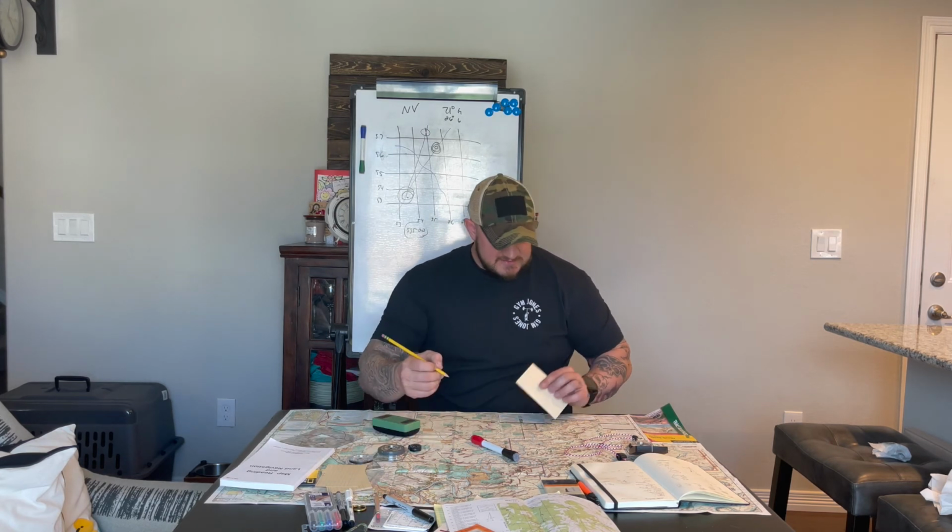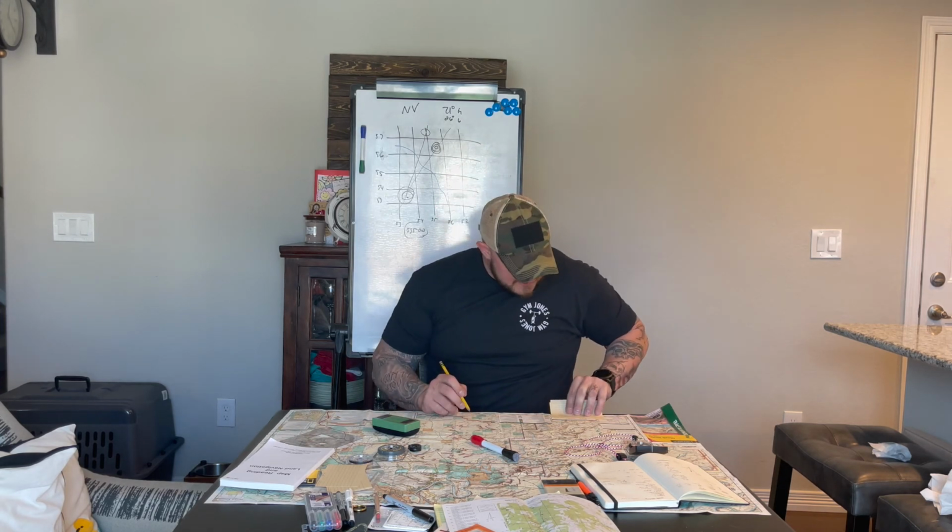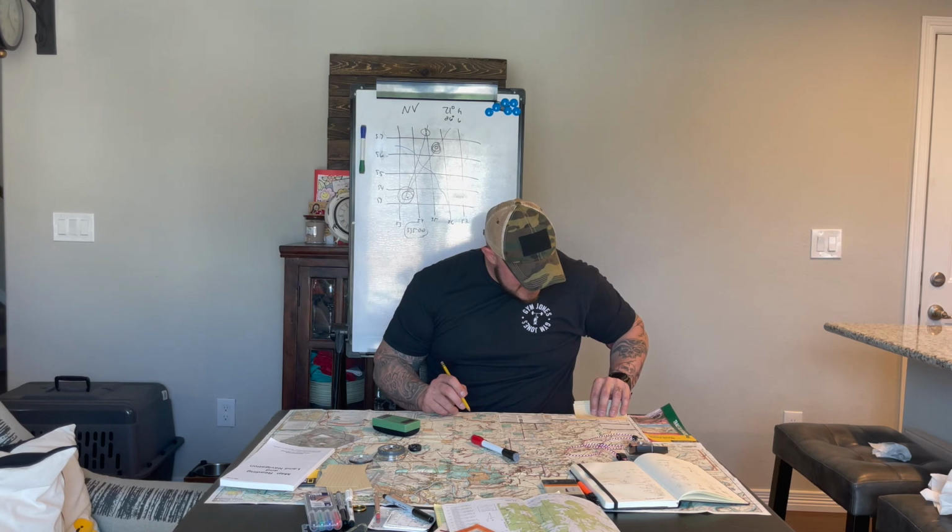Make sure you get some like 3x5 cards. What this is great for is if you want to look at, let's say you want to go this far and you can coordinate with the map. Okay, that's going to be on this map about 1.5 miles. Pretty easy, right?